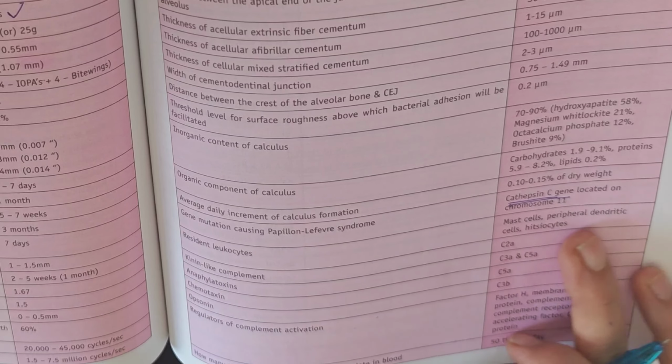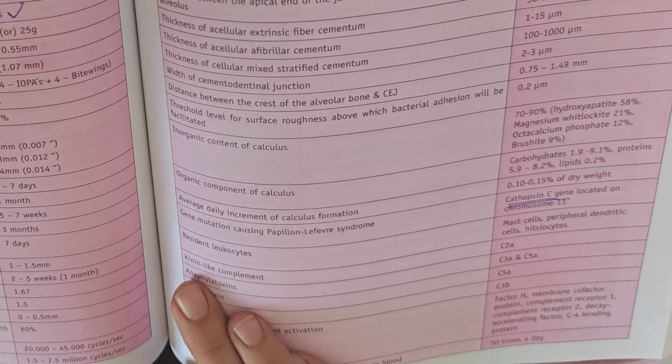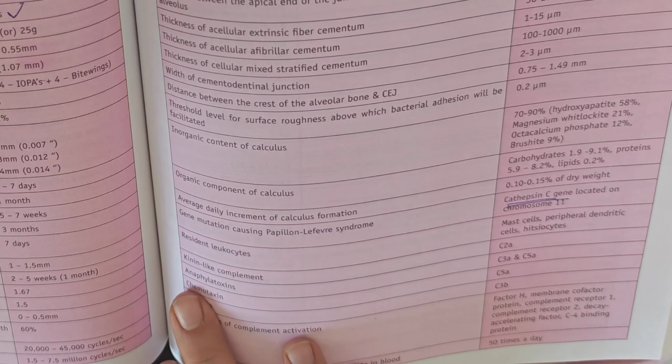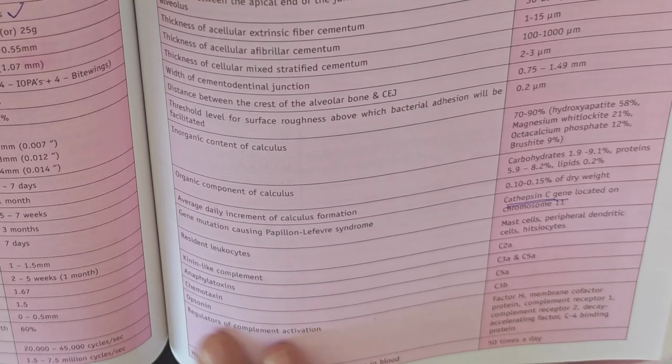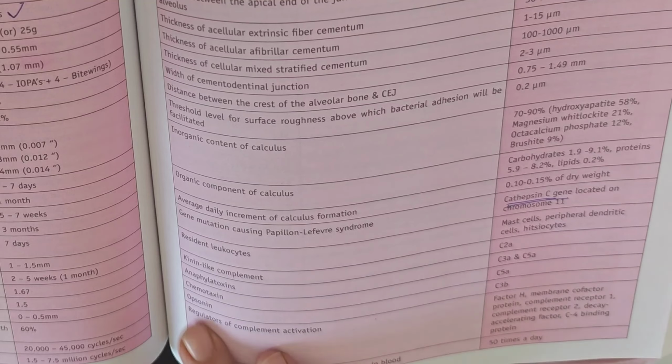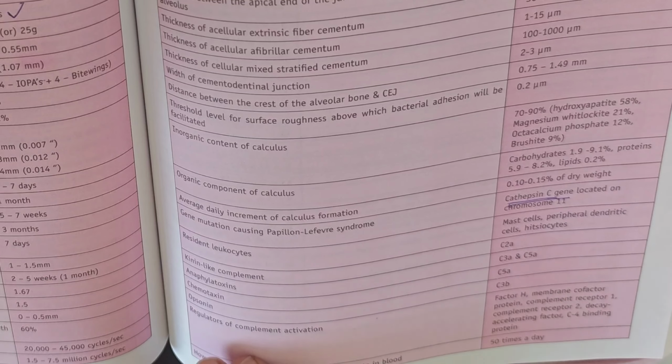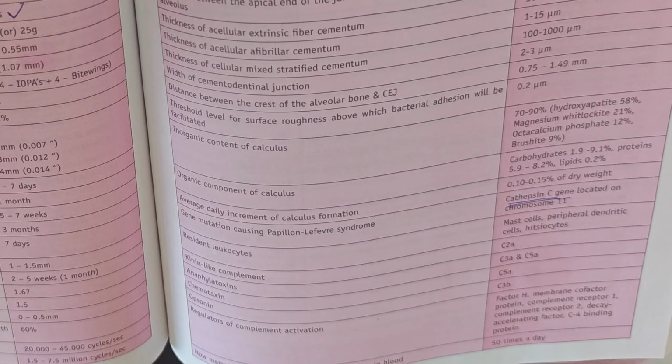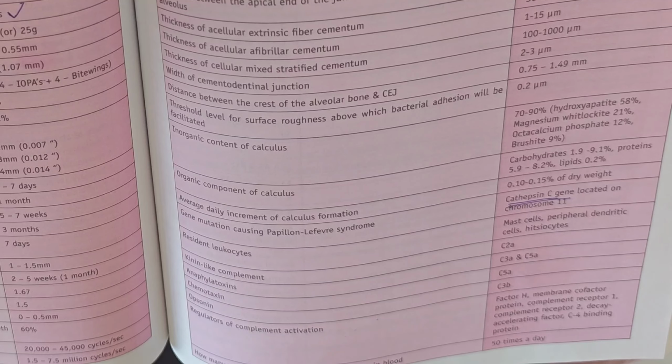Resident leukocytes: mast cells, peripheral dendritic cells, and histiocytes. Kinin-like: complement C2A. Anaphylatoxins: C3A and C5A. Chemotaxin: C5A. Opsonin: C3B. Regulators of complement activation: factor H, membrane cofactor protein, complement receptor 1, complement receptor 2, decay accelerating factor, C4 binding protein. How many times in a day do lymphocytes recirculate in blood?